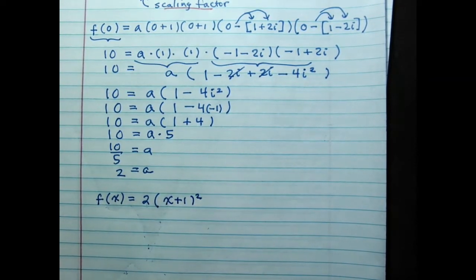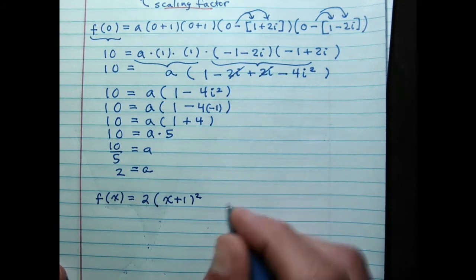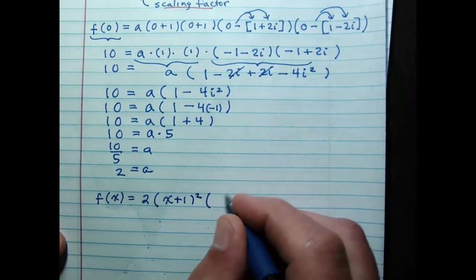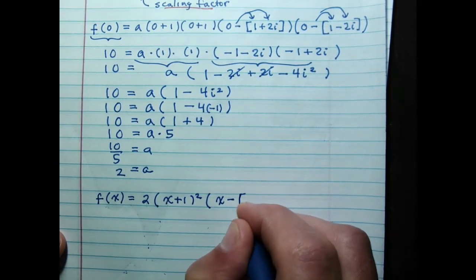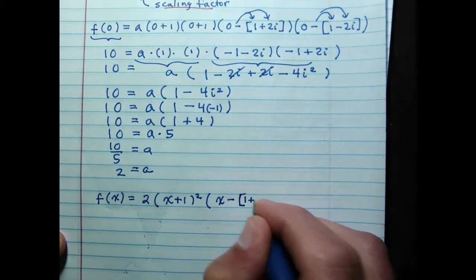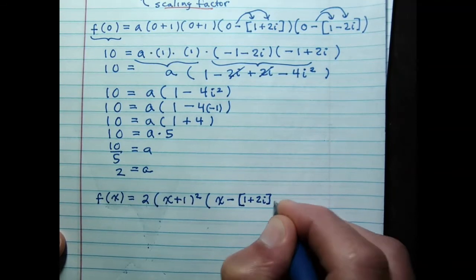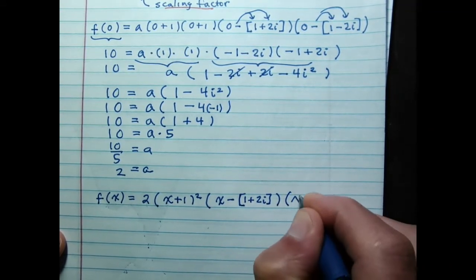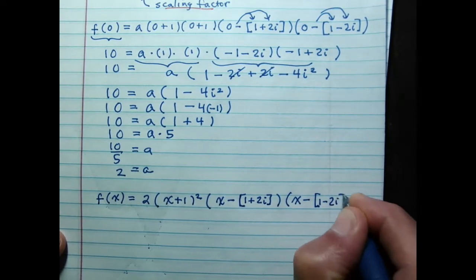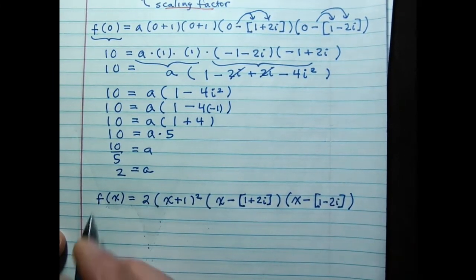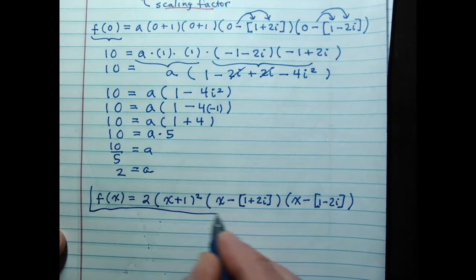I don't have to write those factors out separately. You can, it's not wrong. But now the other two factors are different, and I do have to write them out because they are not identical. x minus the square bracket 1 plus 2i, x minus the square bracket 1 minus 2i. So there's my factored form.